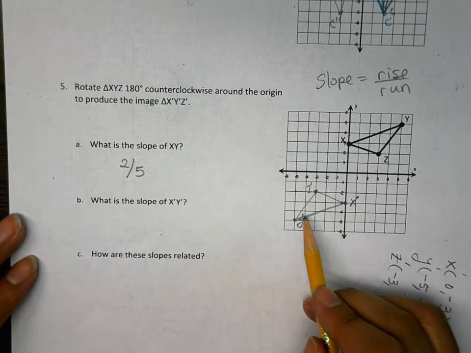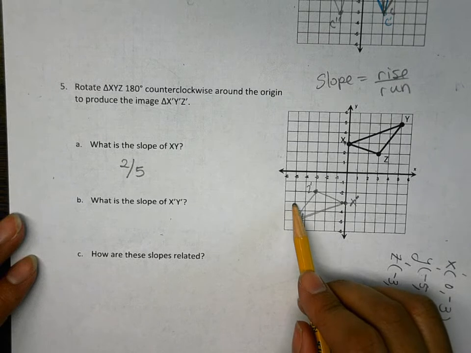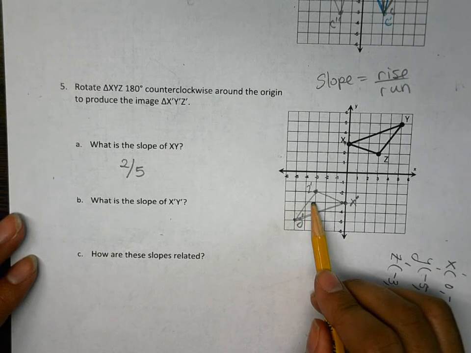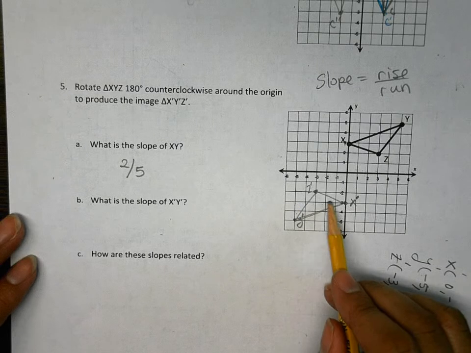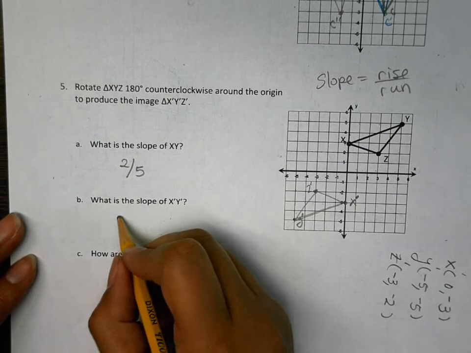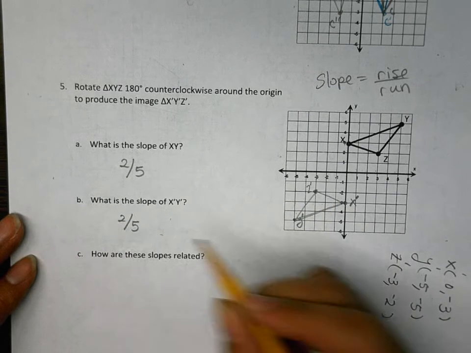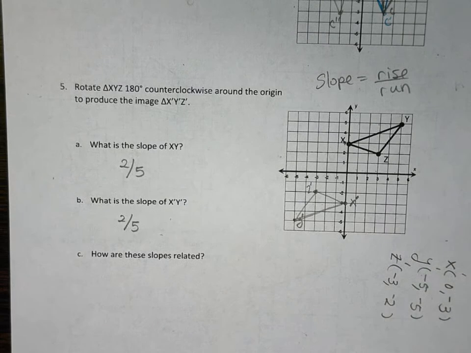Slope of x prime, y prime is here. Count it. Up 2 over how far? 1, 2, 3, 4, 5. If I go up and right, is it still positive slope? Yes. How are these slopes related? What does it mean if you have two slopes that are the same? The lines are what? She's saying the lines are parallel. These two lines are parallel, so you can write that down. If they're parallel, the slopes come out to be the same.